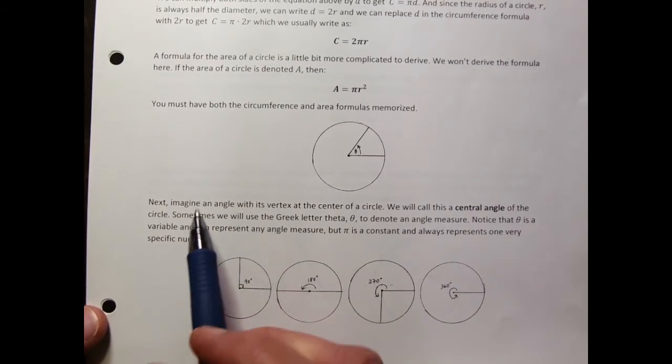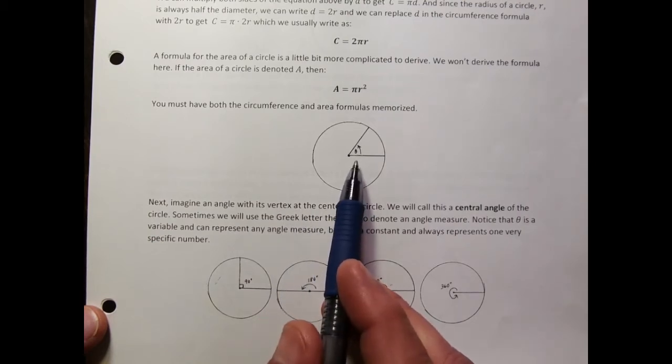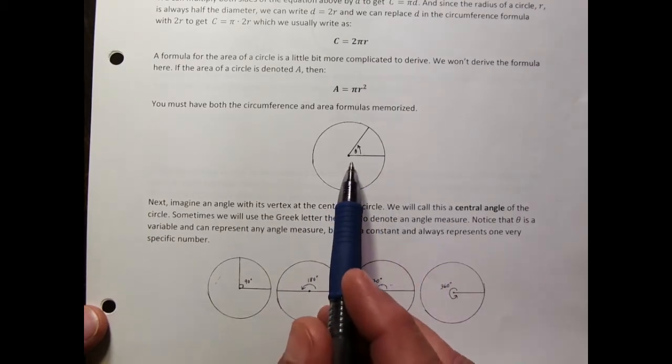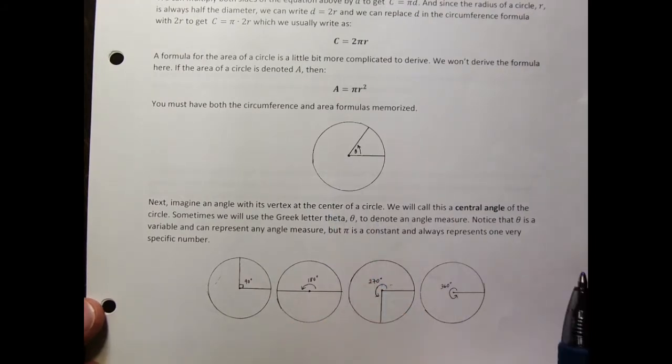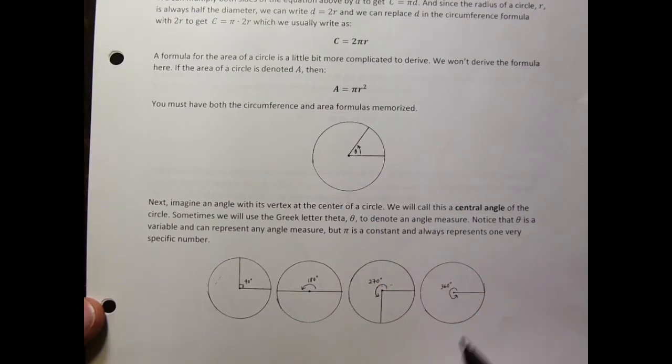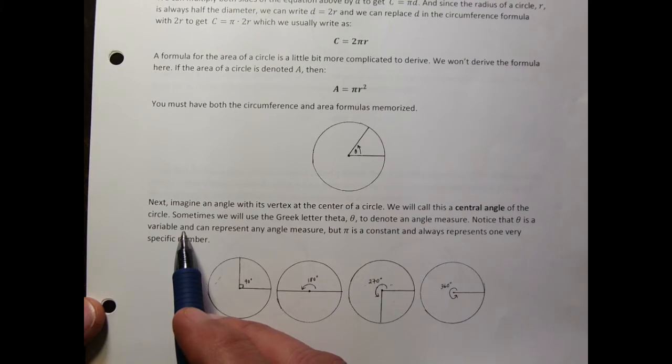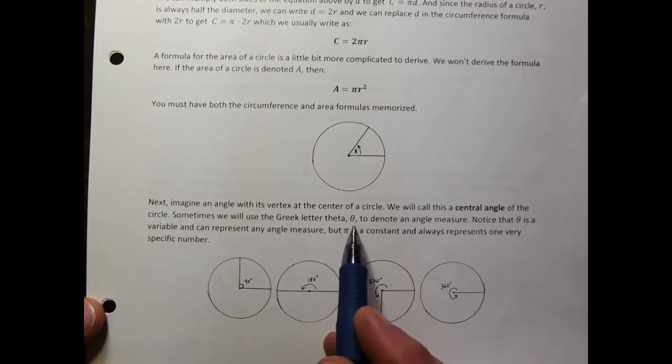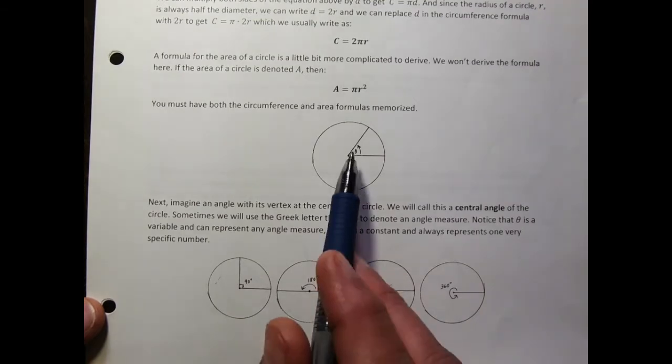And now we're going to start imagining angles as being drawn with their vertices at the center of a circle. When an angle is drawn in this way, it's called the central angle of a circle. And we'll often use the Greek letter theta. I think I've already introduced that to represent an angle.